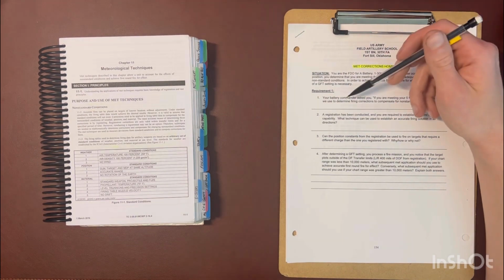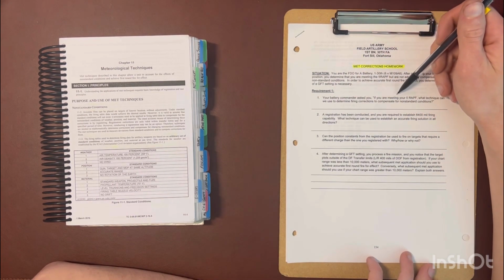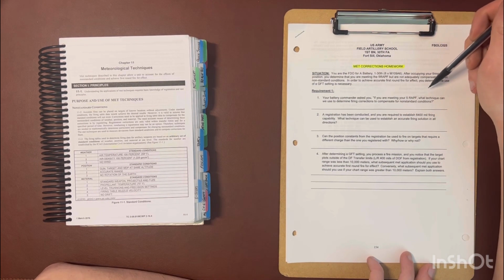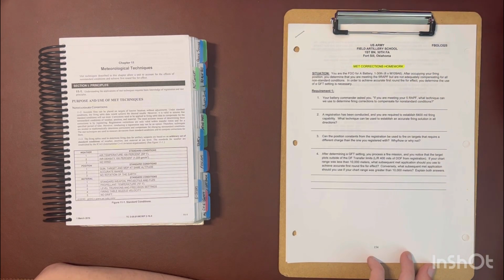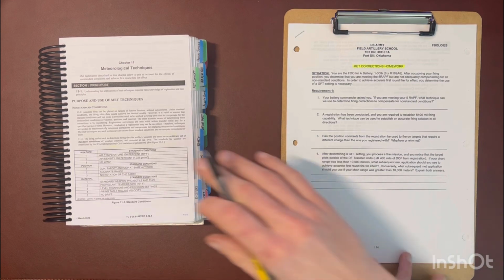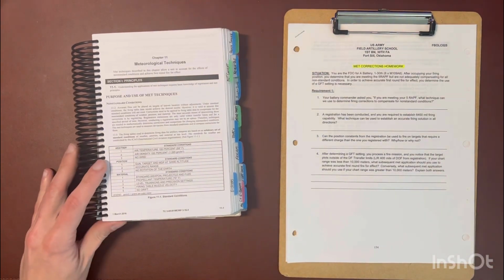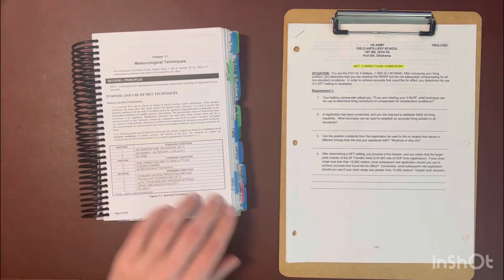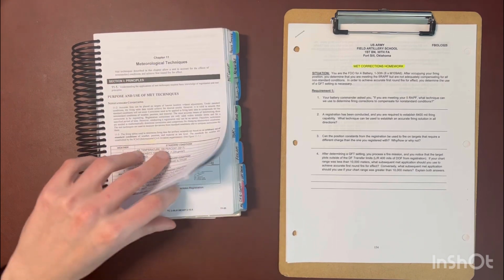Okay, so requirement 1. Your battery commander asked you, if you are meeting your 5 requirements for accurate fire, what technique can you use to determine firing corrections to compensate for non-standard conditions? Okay, so this sounds like something that we'll probably find inside of the TC, a general knowledge question. So it's probably here in chapter 1.1, meteorological corrections.